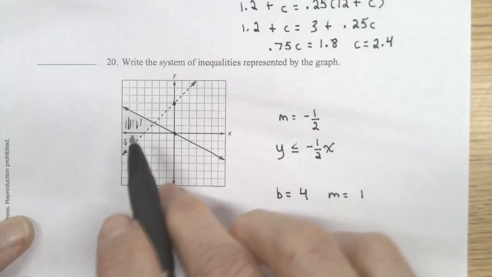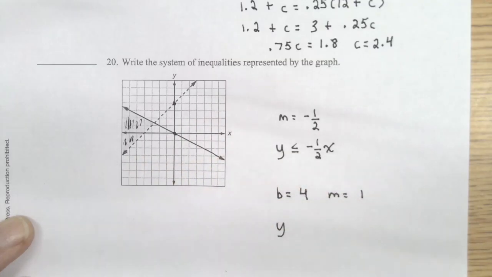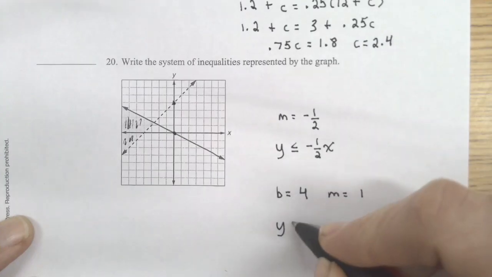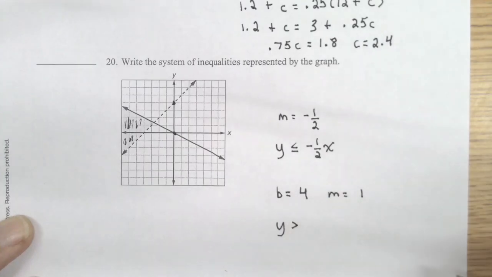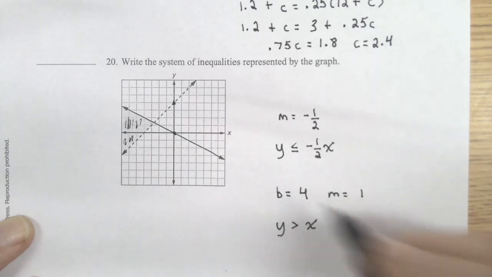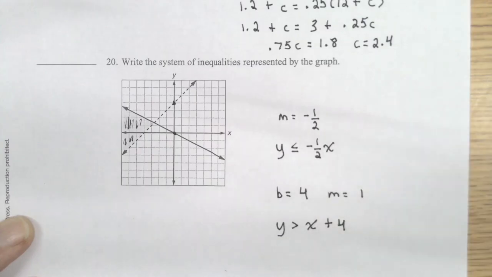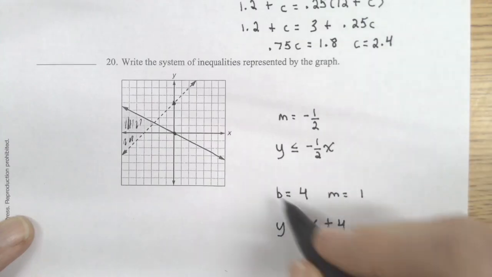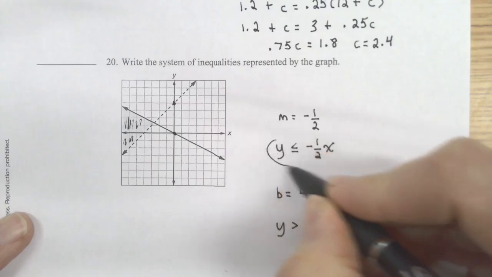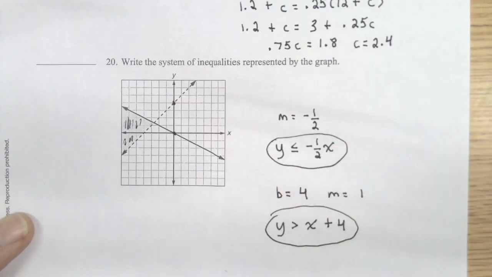It's shaded above the dotted line. That means it's going to be greater than. And then I've got my slope. It's just 1, so that's 1x, but I'm just going to write x because that's usually what we do. The y-intercept is plus 4. So there are my two equations right there. It would be this guy right here and this guy right there.